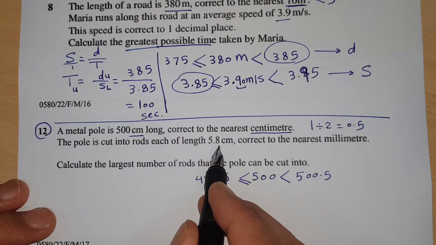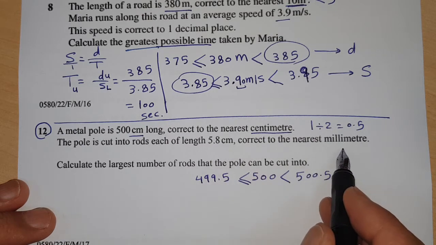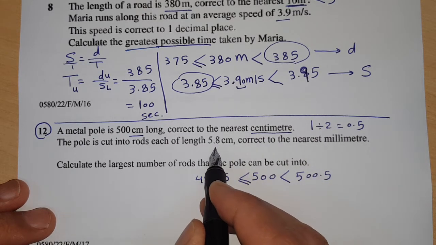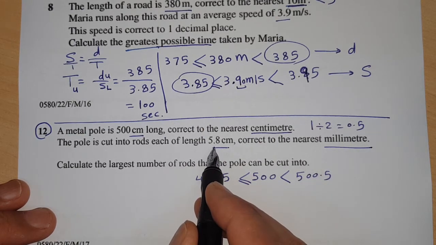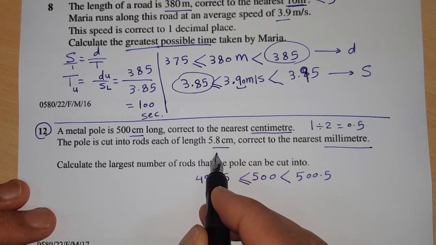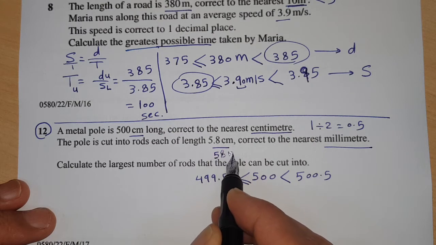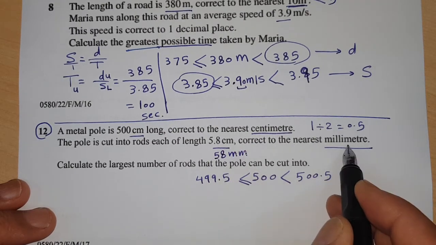The pole is cut into rods. Each is 5.8 centimeters, correct to the nearest millimeter. Oh, now I have centimeters and millimeters. Now you have to convert this to millimeters. This 5.8 centimeters is 58 millimeters. Now it is correct to the nearest millimeter.